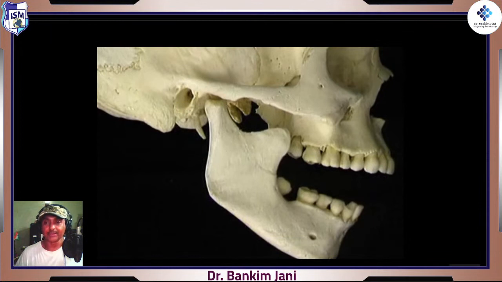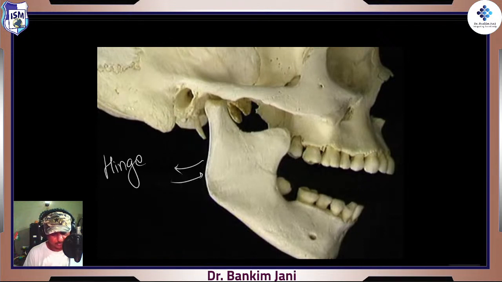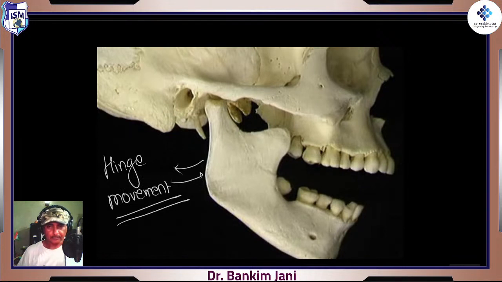So this is the hinge movement. That's what is happening over here. Simply open and close.